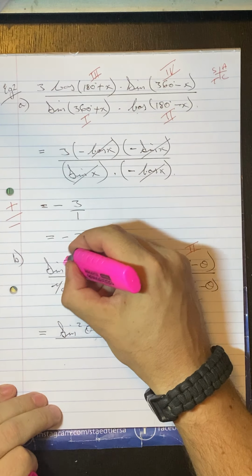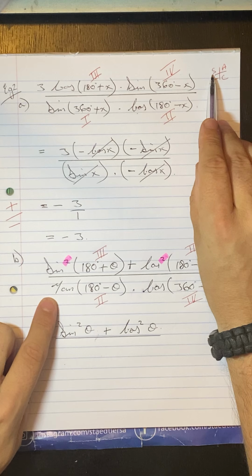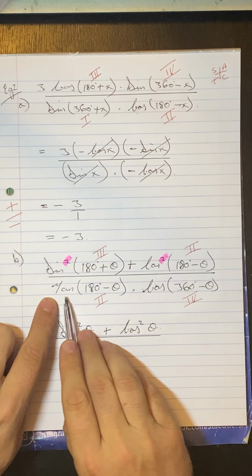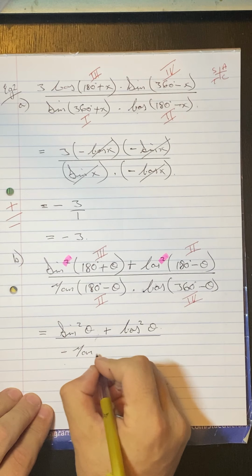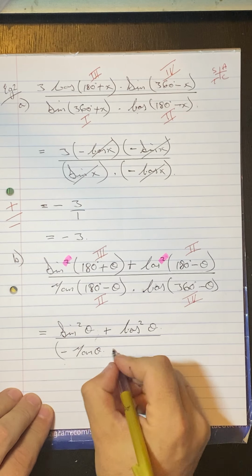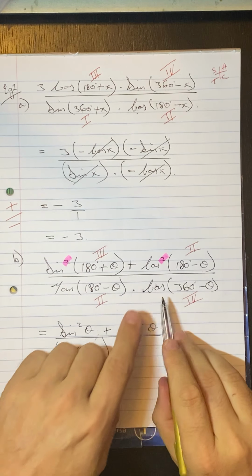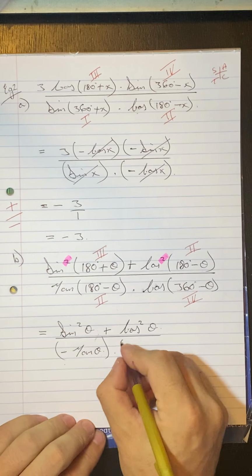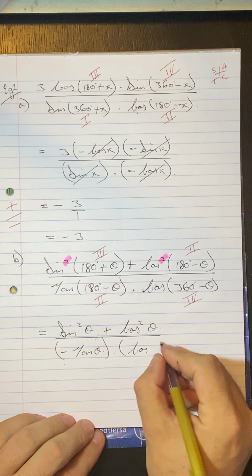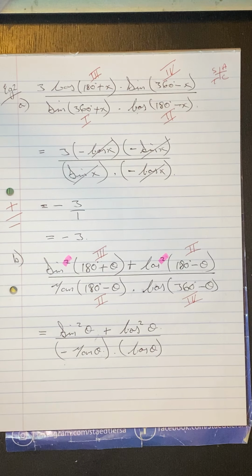Okay, then at the bottom, we have tan in the second. Tan in the second is negative. So this will be negative tan theta times by cos in the fourth is positive. So we have here cos theta. Okay.